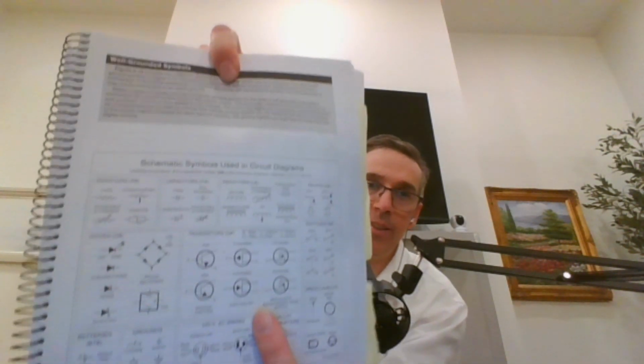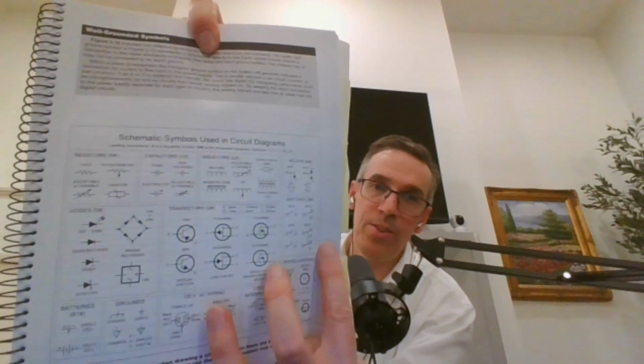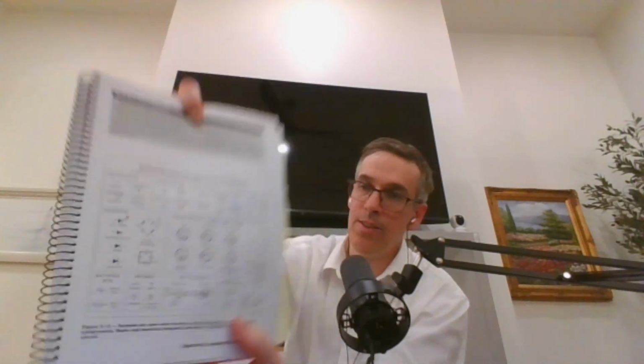They have a junction FET about here. These are the different types of transistors they show: PNP, NPN, P-channel, N-channel. I don't know all of them, but you just have to know FET is field-emitting transistor.